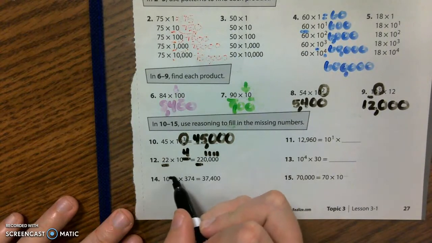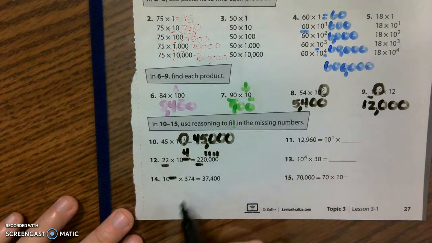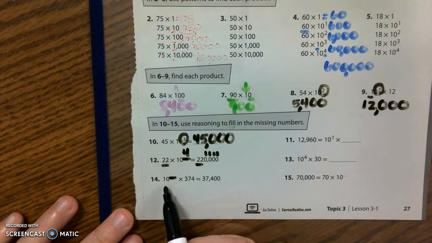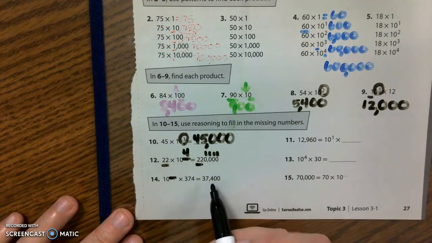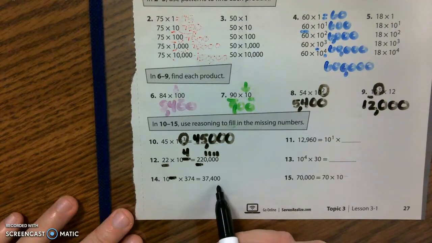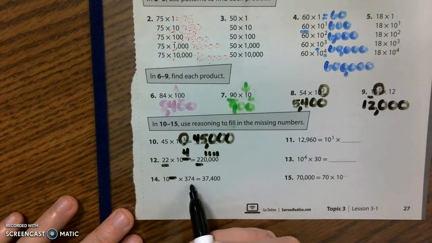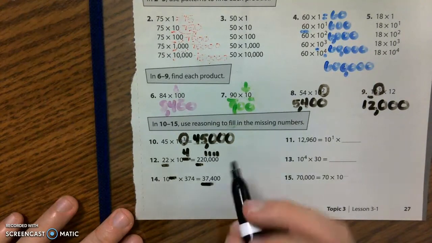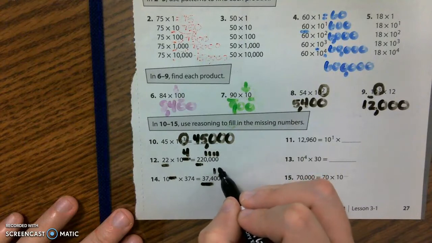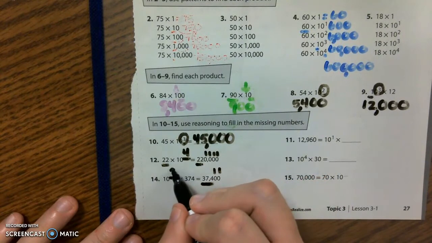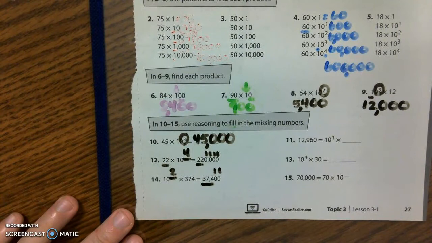And number 14, it's looking for the exponent as well. I've got 374 times 10 to the blank. It gives me 37,400. Well, I've got 374. Let's look and see how many zeros we've got. 1, 2. So I know my exponent will be 2.